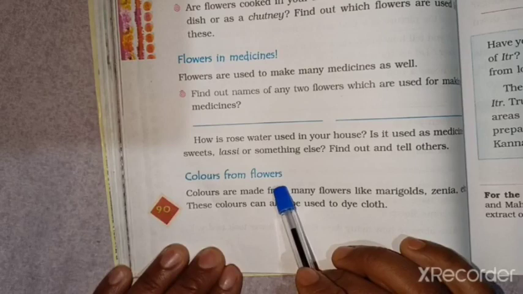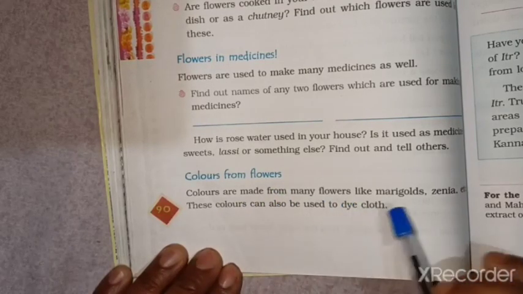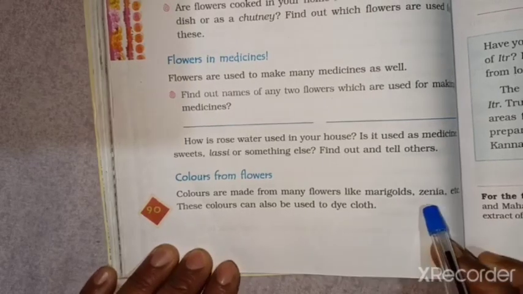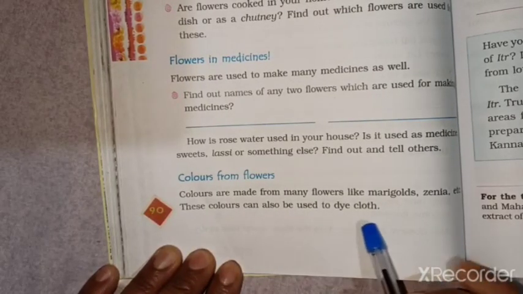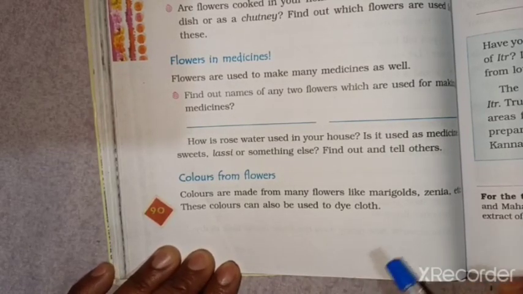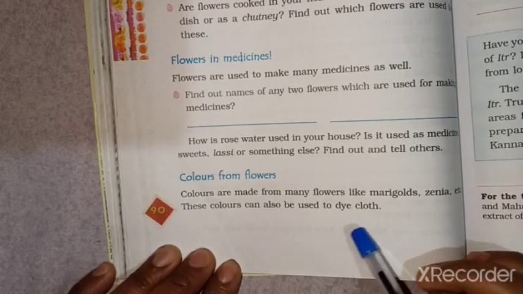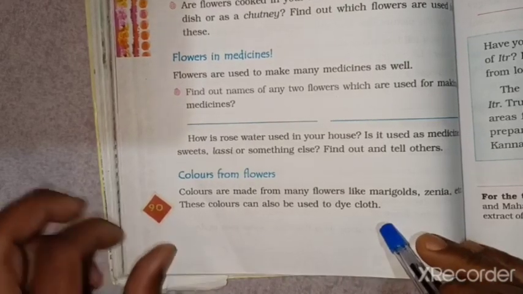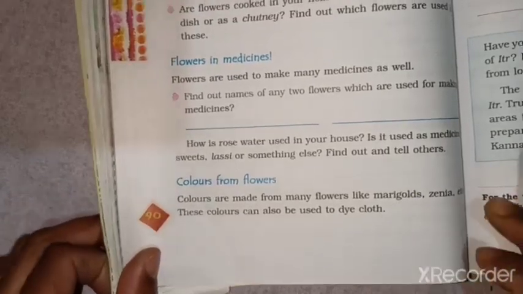Colors from flowers, let's see. Colors are made from many flowers like marigolds, zinnia, etc. These colors can also be used to dye cloth. So when we want to dye clothes, colors made from these flowers can be used.